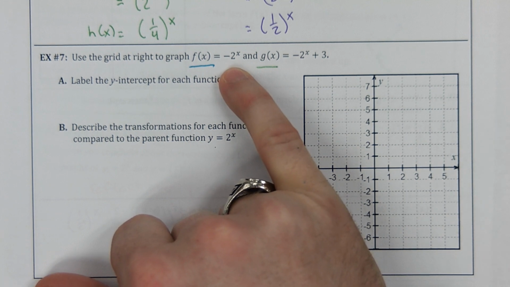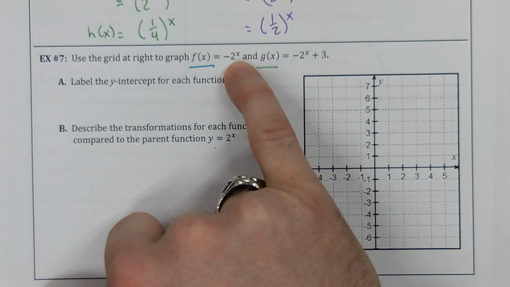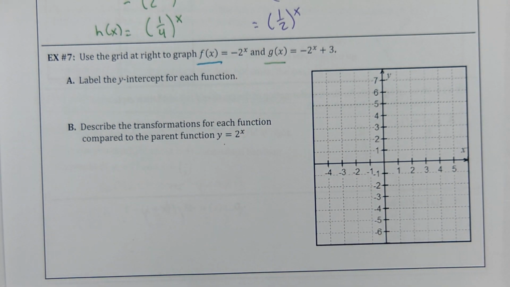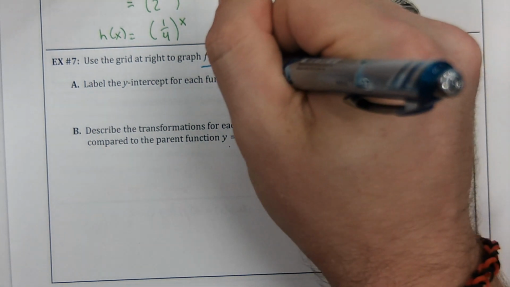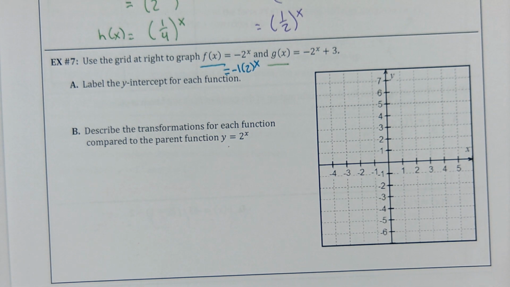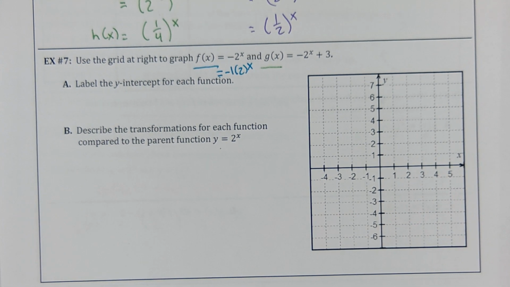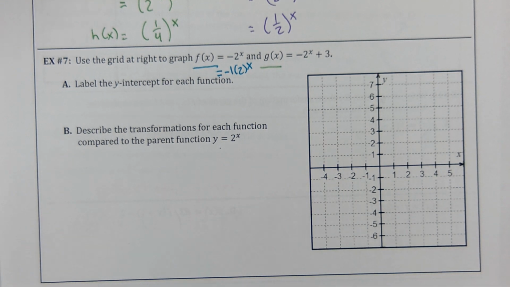And here's why. Only the 2 has the exponent. The negative does not. So the interpretation is that this is written as -1 times 2 to the x, where your a value is -1. The only way that that negative sign gets bossed around by the exponent is if it had been written like this.